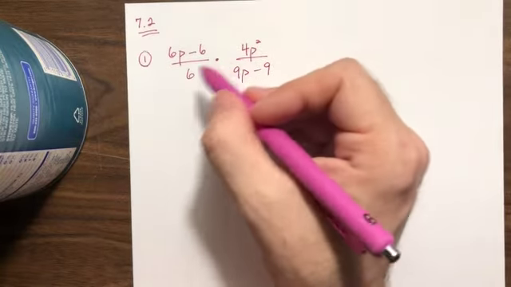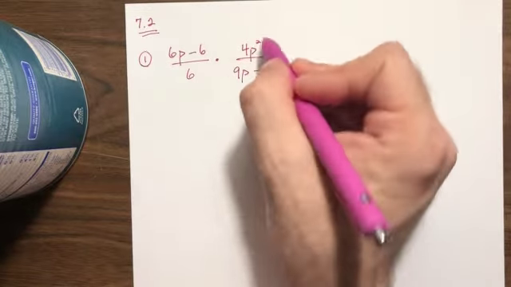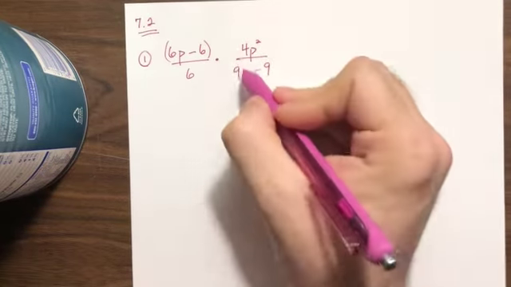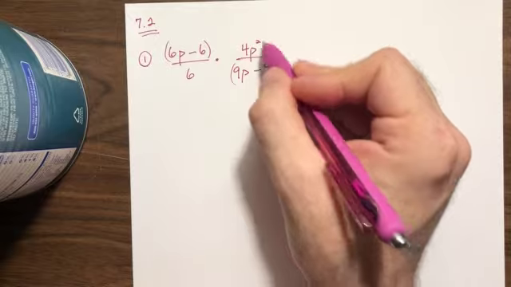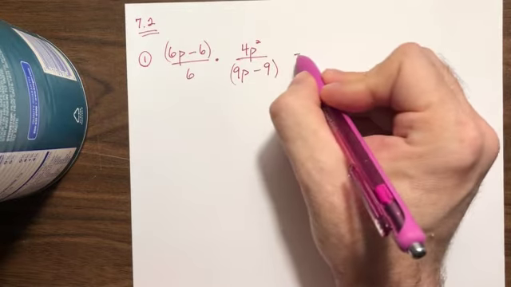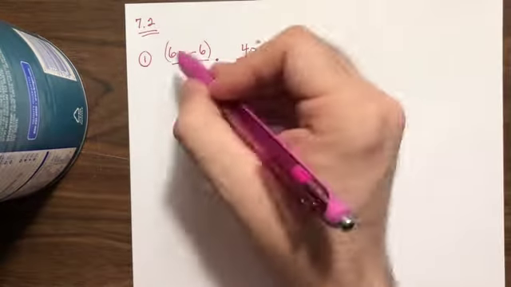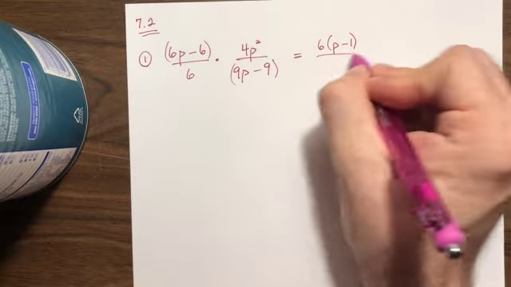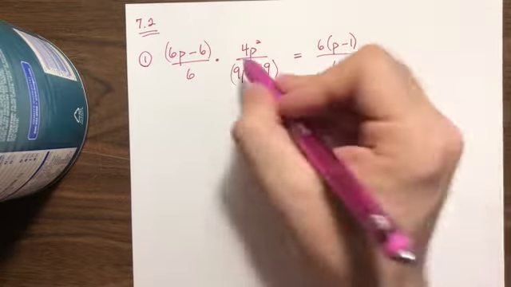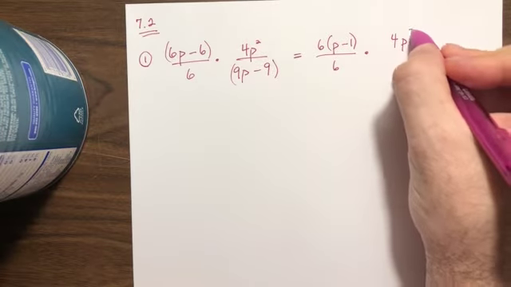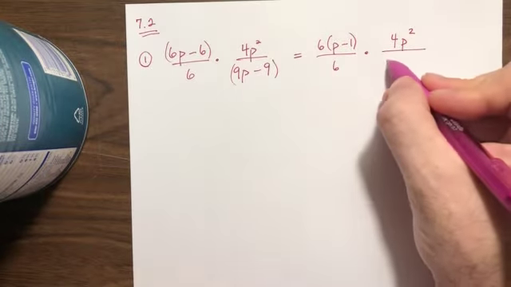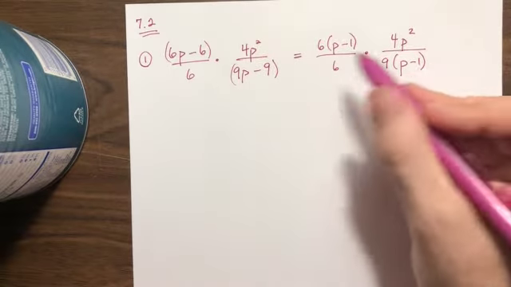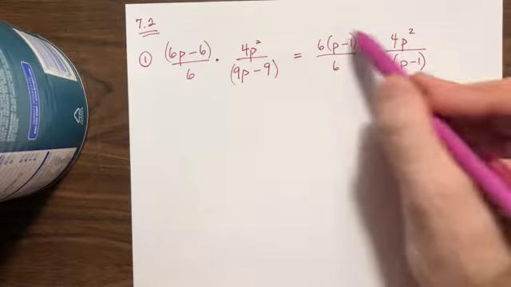Okay, so here's what we have first. And we have 4 different things. Some of them factor, some of them don't. I see that these 2 factor. These 2 stay the same. So I'm going to go left to right. And I'm going to factor 6 out of that first one like it's the GCF, because it is. And then this 4p squared stays the same. And then I'm going to factor out a 9 here. I'm going to leave p minus 1 after I divide by 9. Okay, so that's factoring these 2 into these 2.